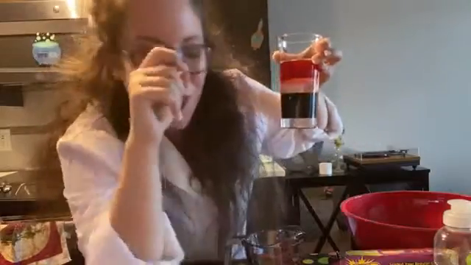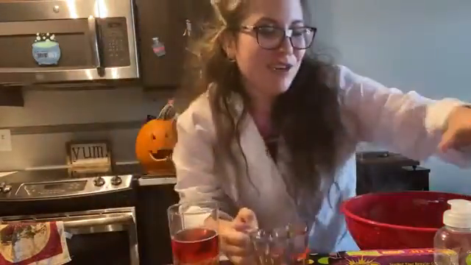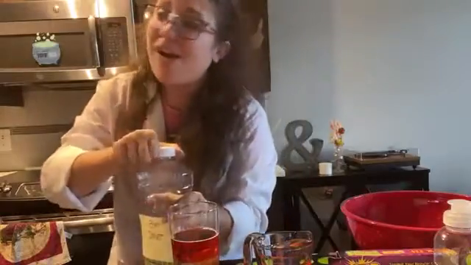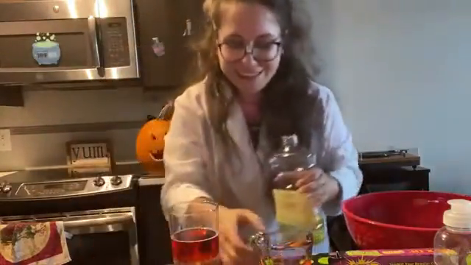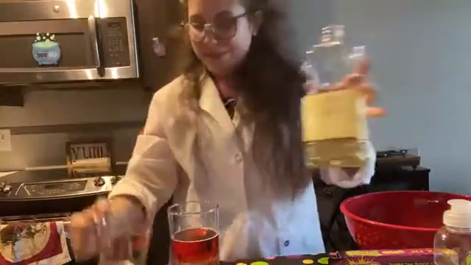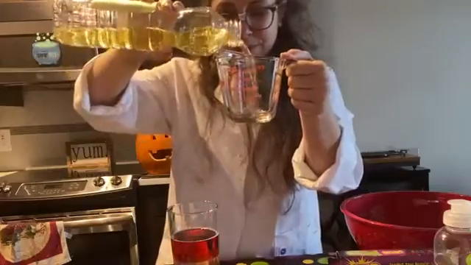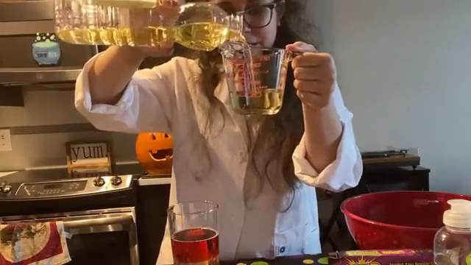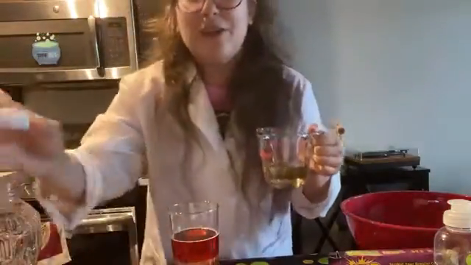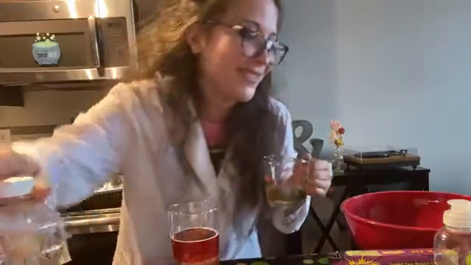Now we still have one more ooey gooey liquid. Let's try it. Bat snot. Like I said, some of you use this to cook at home. You don't wanna. All right, we're gonna pour that in our measuring cup. You have no idea how many bats I had to catch for this program.